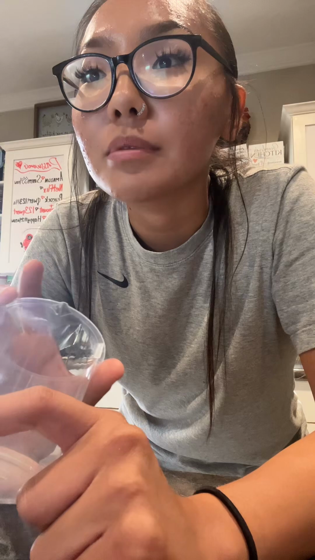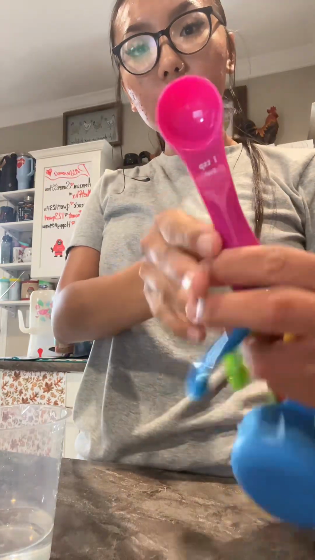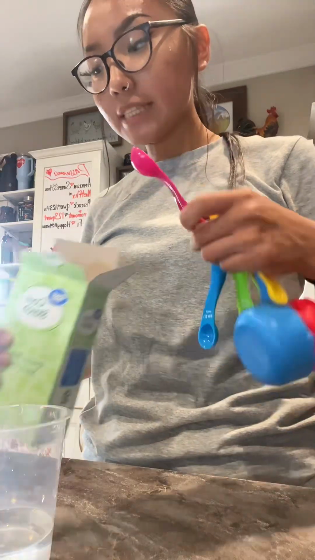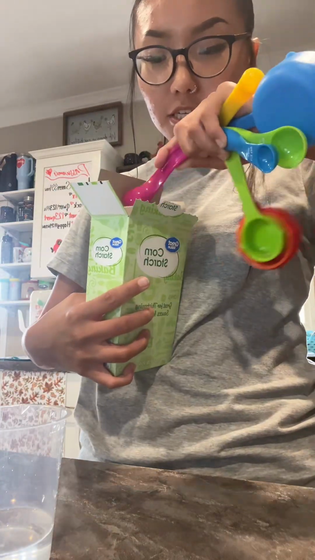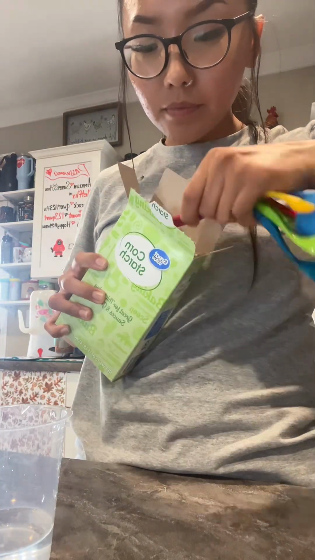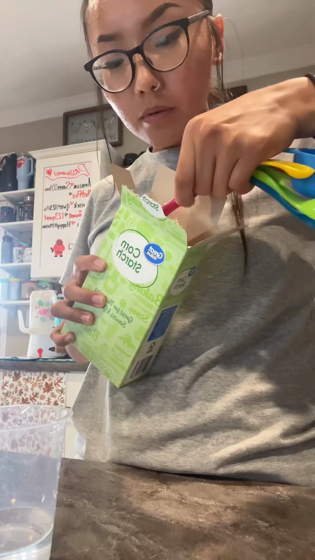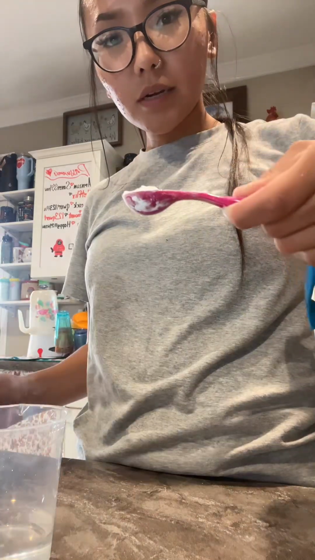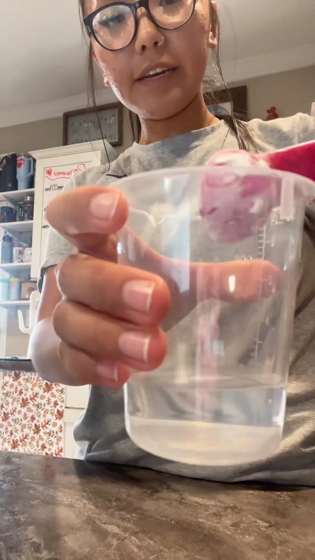Now that that's done, next we're going to prepare the starch by mixing 50 milliliters of distilled water with 1 tablespoon of cornstarch, and we're going to heat this mixture. We're going to microwave it for 10 to 15 seconds to help the starch dissolve in the water. So we have our teaspoon, and now we're going to add 1 tablespoon of cornstarch. I'm gonna add it in here.